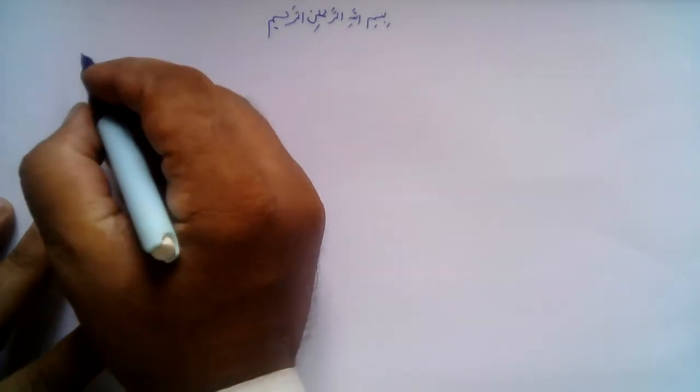Bismillahirrahmanirrahim. So let us review trigonometric identities.